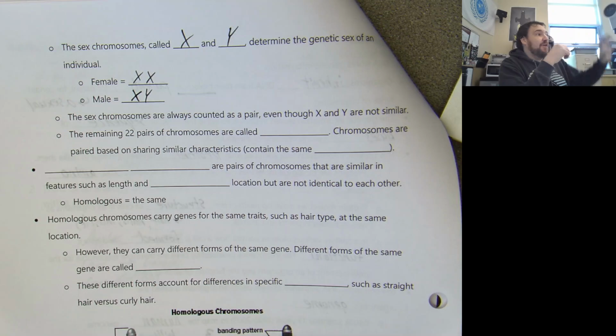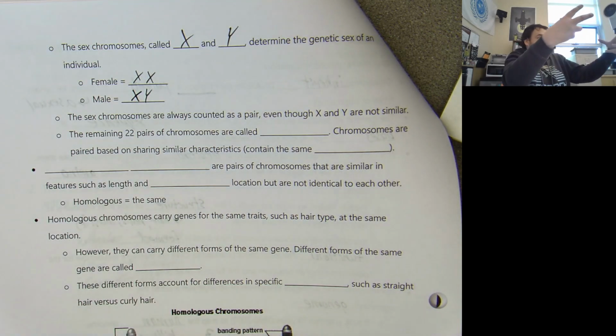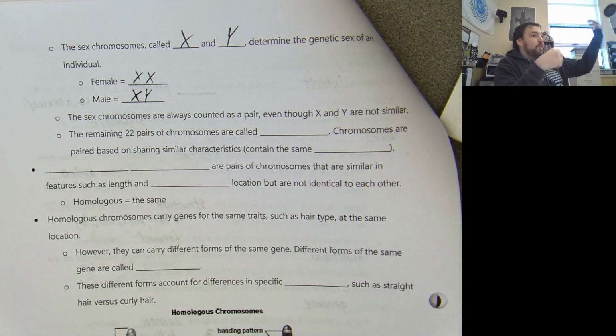It's why you can have horses. Another example is you can have horses breed with horses, donkeys breed with donkeys, and those donkeys can make more donkeys. The horses can make more horses. But if you take a horse and mate it with a donkey, you can get an offspring. It's called a mule.